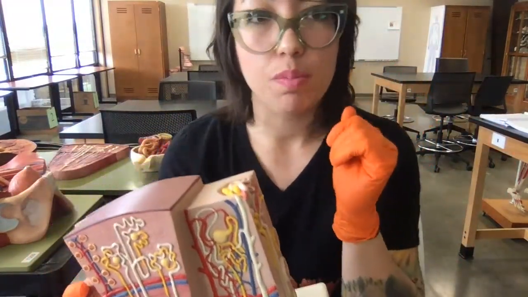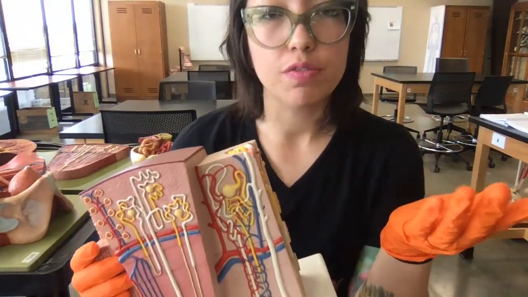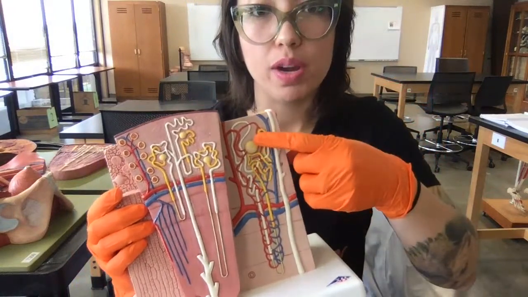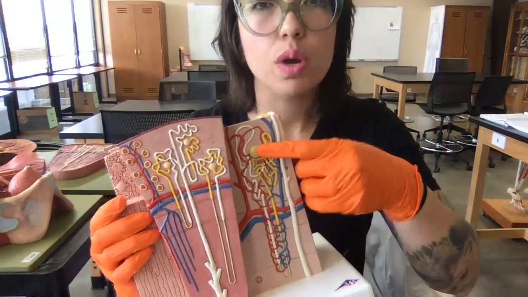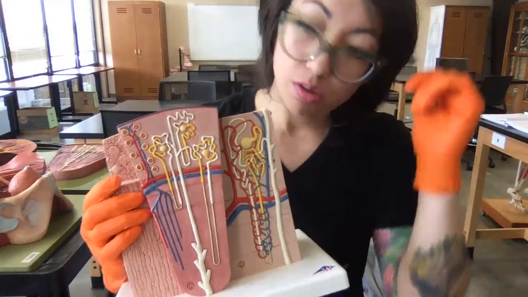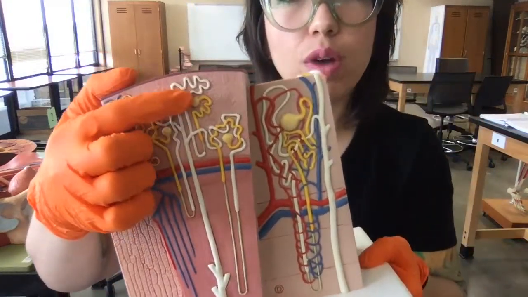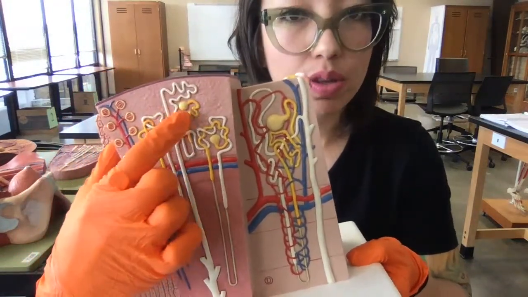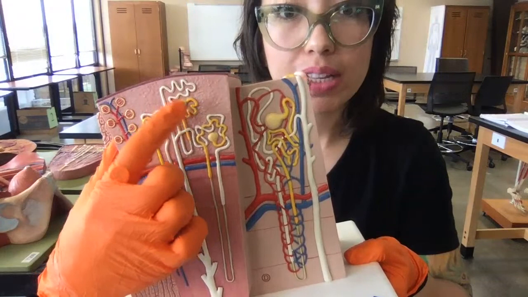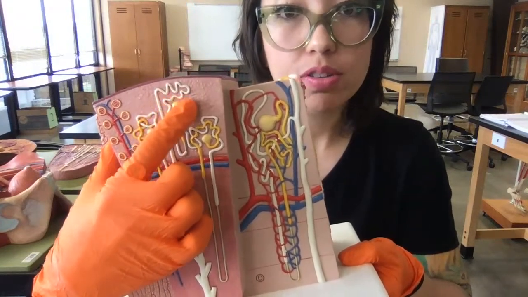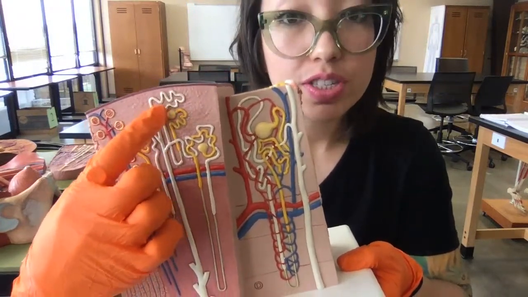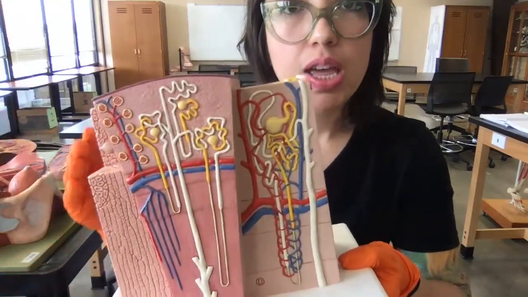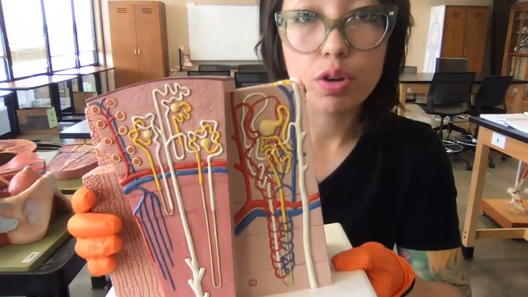So just take a moment. How do you think you would be able to tell the difference between the two? Well, one coil should be closest to the point of reference. The other one would be farther away. So let's look at this. Right here with this renal corpuscle, do you see how this tube, it's yellow on this model, is coming directly off of that renal corpuscle? Well, yes, that is closest to the renal corpuscle. Therefore, that yellow portion is the proximal convoluted tubule.